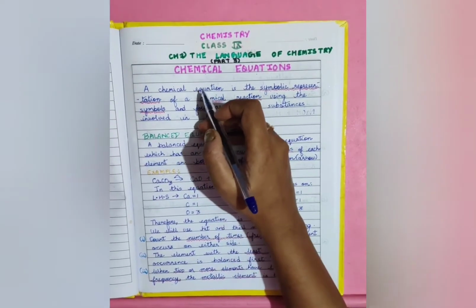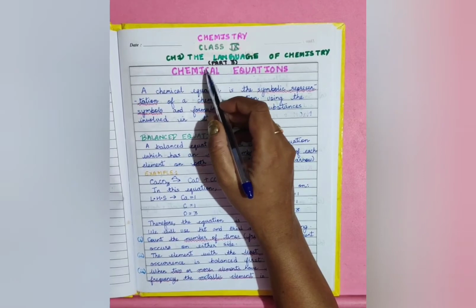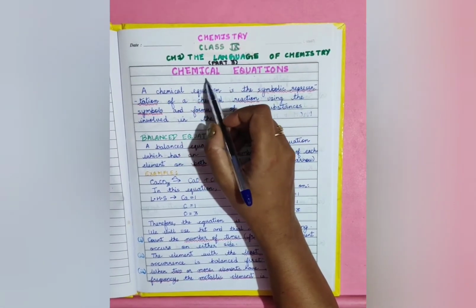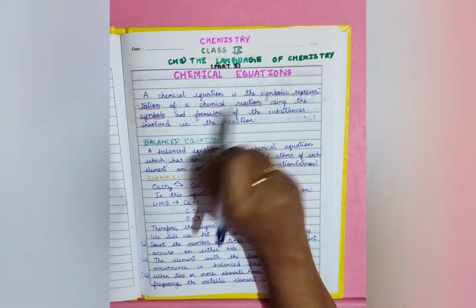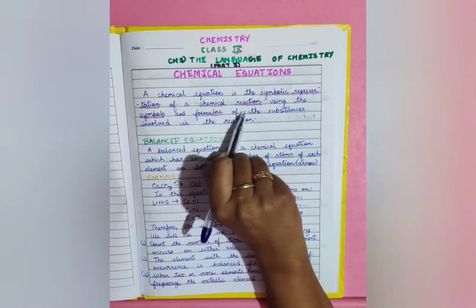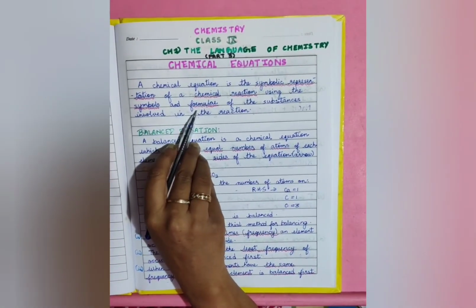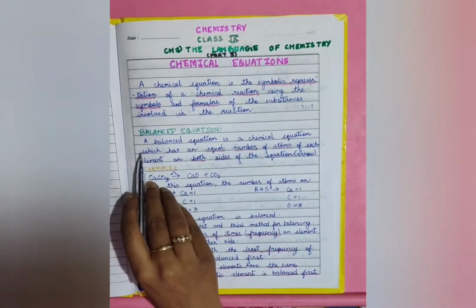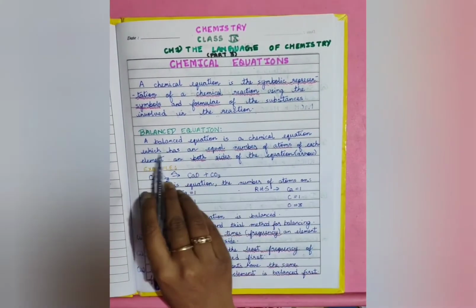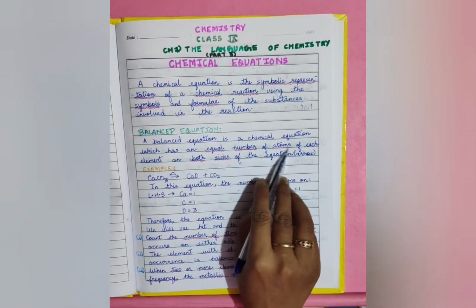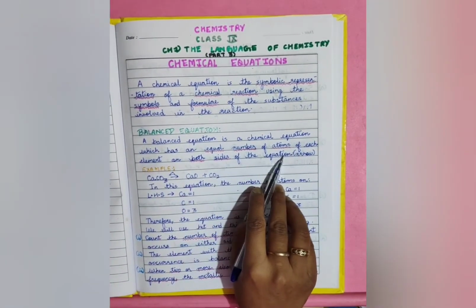Hello children, today we are going to start the next topic in the first chapter, the language of chemistry, and that is chemical equations. A chemical equation is the symbolic representation of a chemical reaction using the symbols and formulae of the substances. And a balanced equation is a chemical equation which has an equal number of atoms of each element on both sides of the equation.